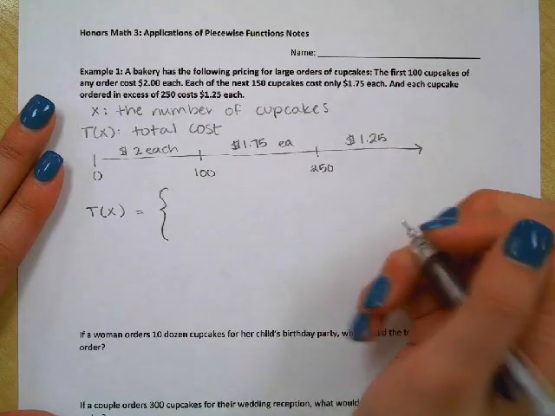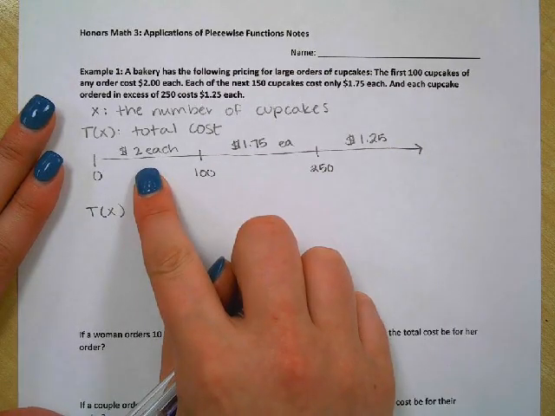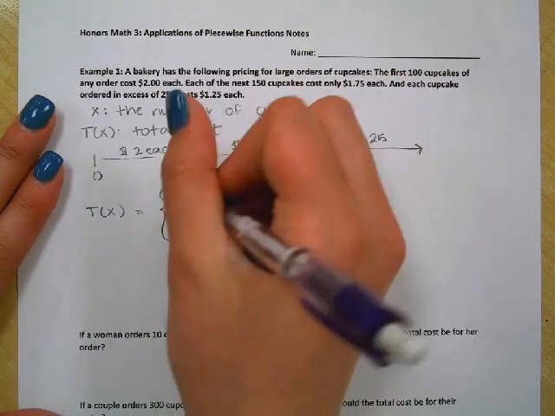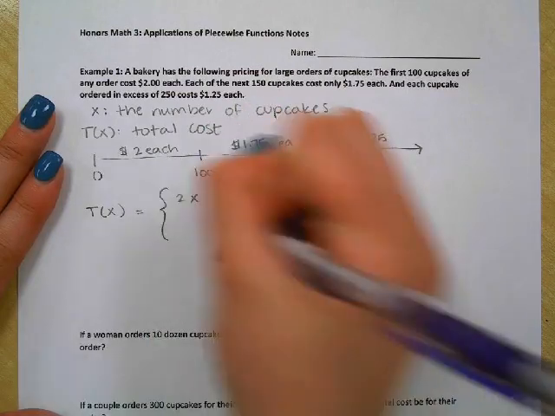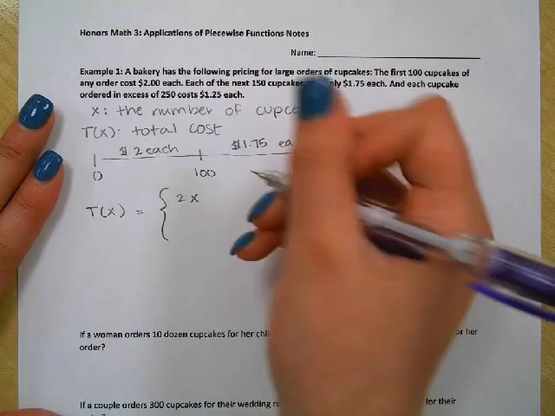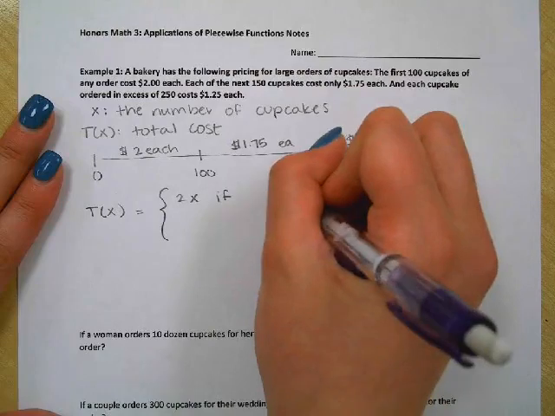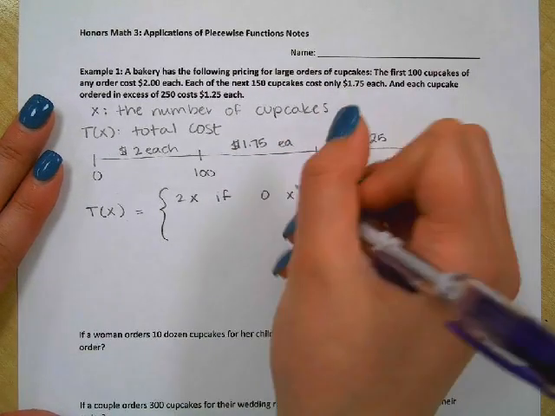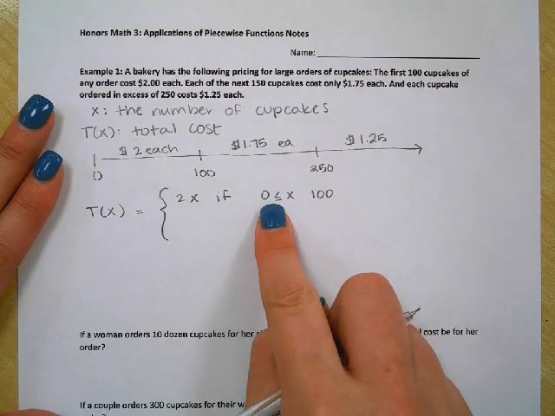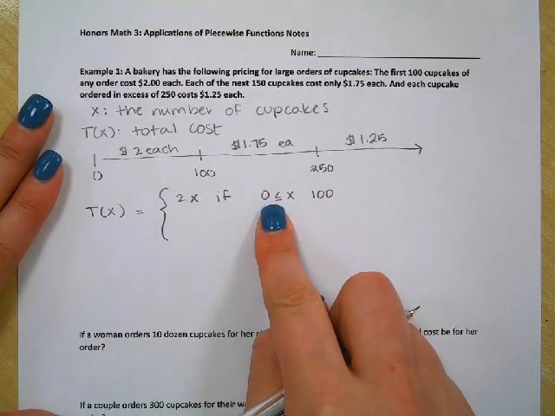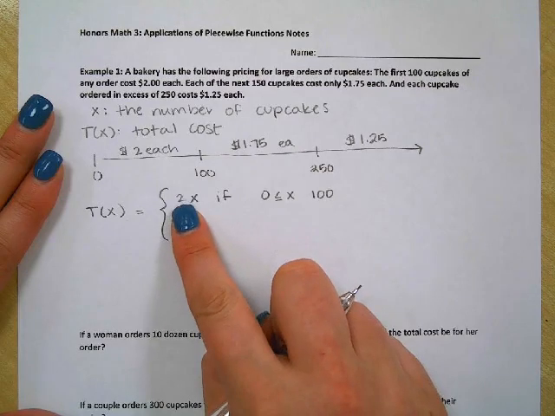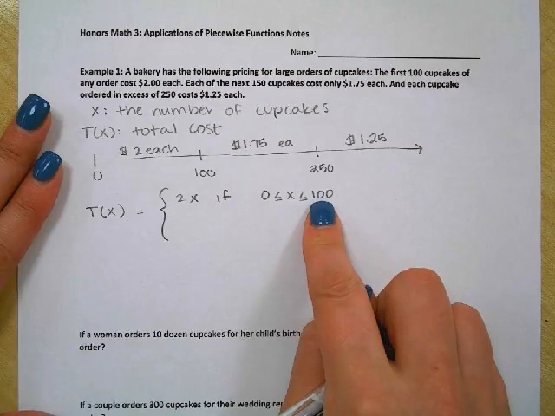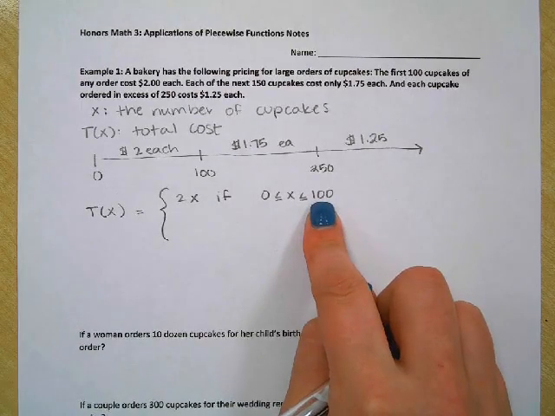The first piece is going to be $2 per cupcake for any number of cupcakes between 0 and 100. So I'm going to say $2 times the number of cupcakes that I have, if the X value is between 0 and 100. And it could equal 0. You could just not order any cupcakes, and then you're paying 2 times 0, which is $0. And it could equal 100 exactly. You could buy 100 cupcakes total.